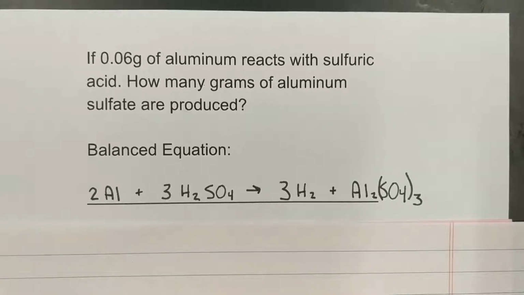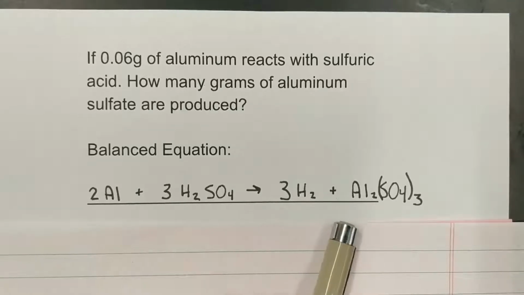Always, in all these problems, we first have to decide what is given. In this problem, we have 2 moles of aluminum will react with 3 moles of sulfuric acid, and that will produce 3 moles of hydrogen gas and 1 mole of aluminum sulfate. So let's give this a go.